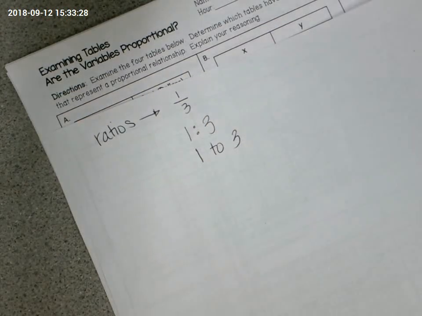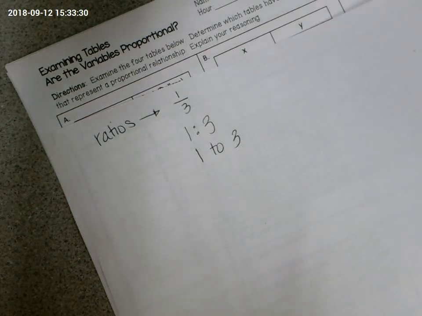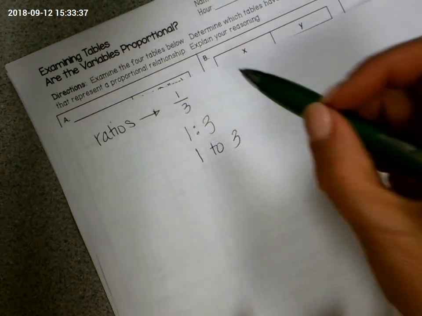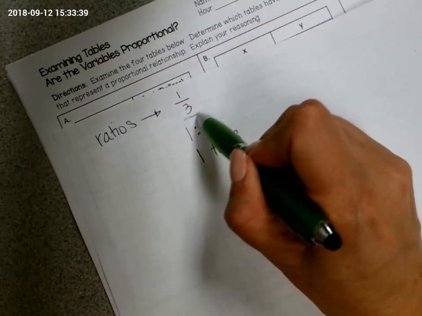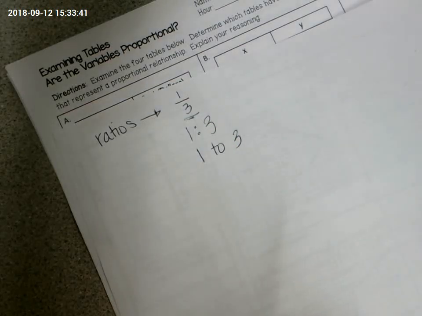Okay, those are the 3 ways that you learned how to write ratios in 6th grade. You can do this however you want. However, I will tell you, oftentimes, writing it out as a fraction tends to be the way that 7th graders are most successful because you're really familiar with fractions.